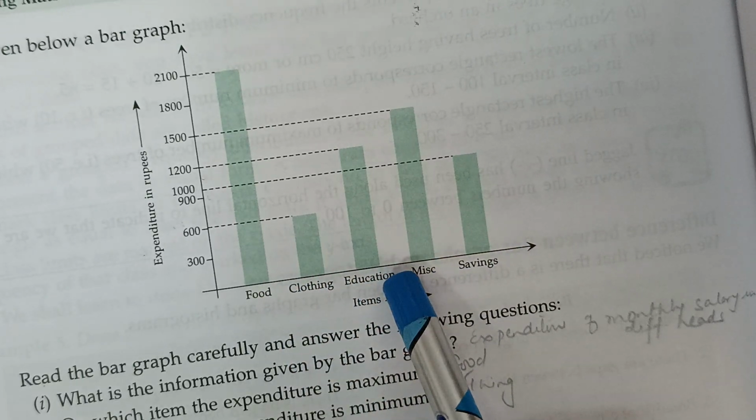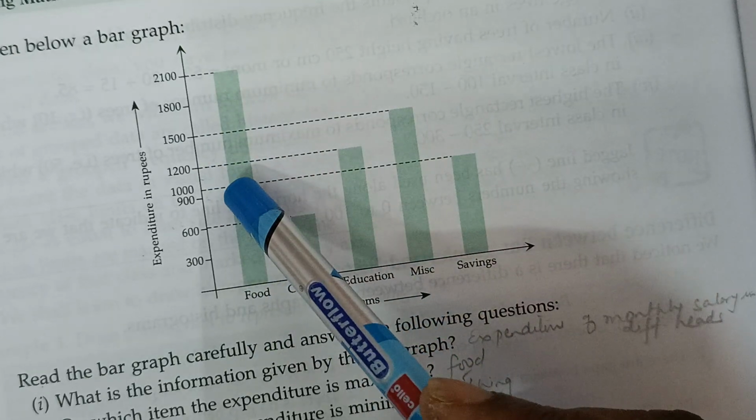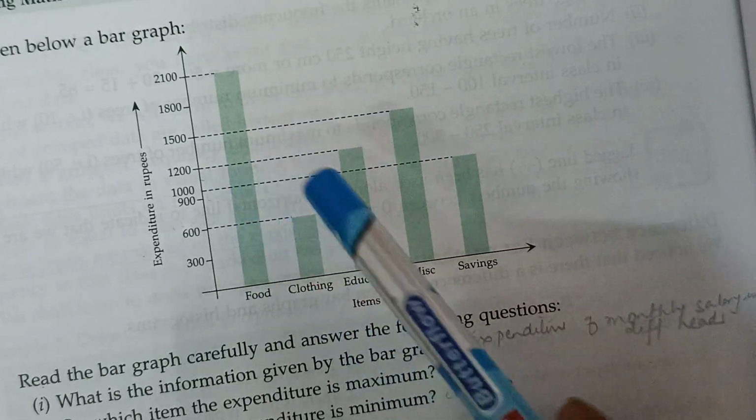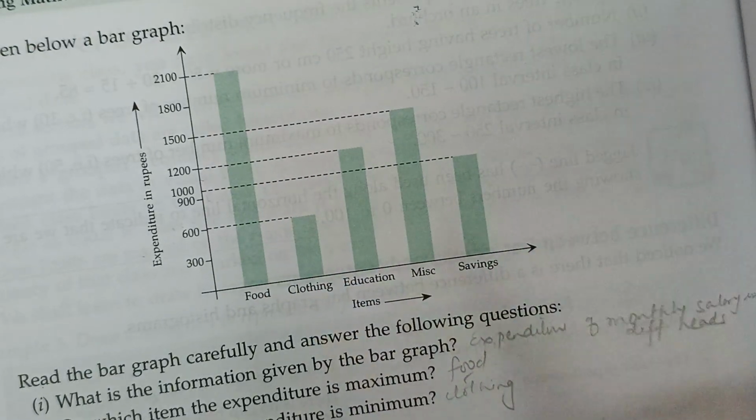On which item is the expenditure maximum? So you see the length of the bar graph. So maximum is food. So the answer is food. On which item is the expenditure minimum? See here, it is clothing.